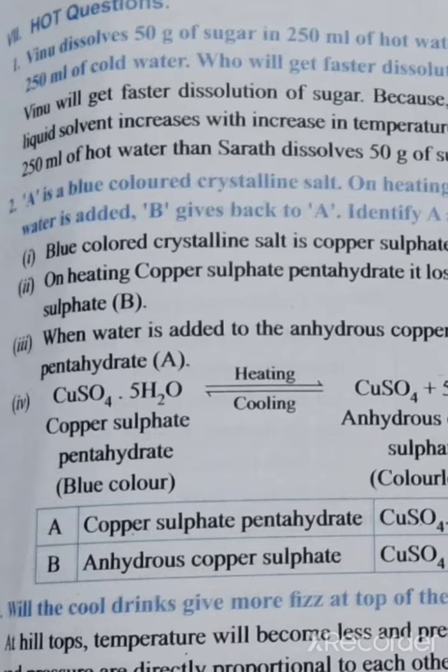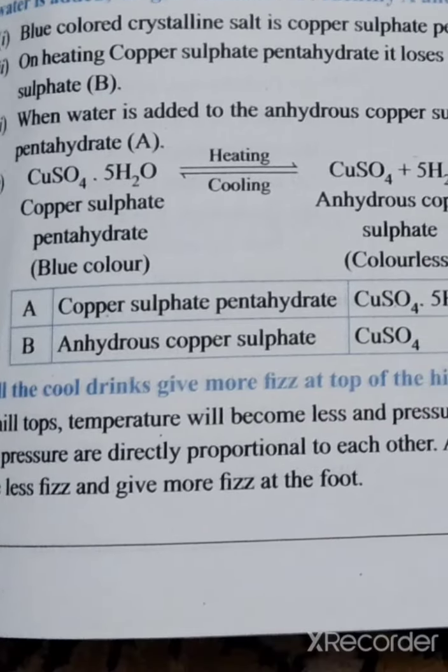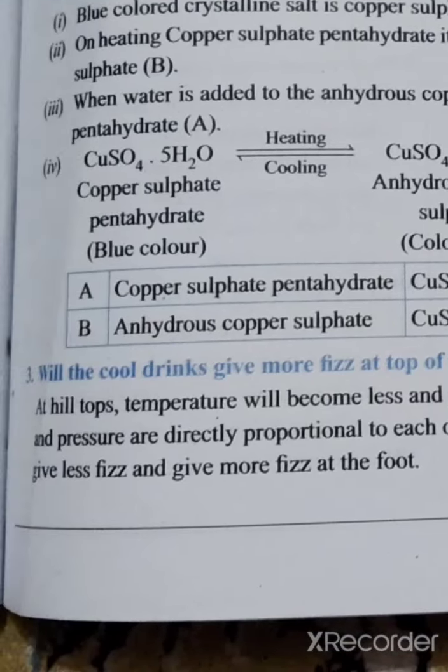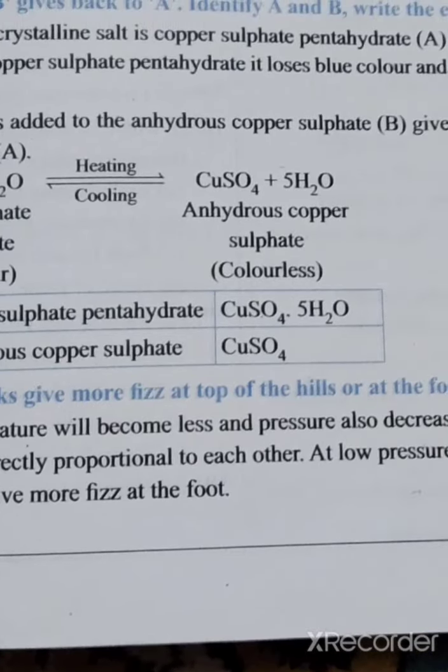You see the arrow marks on both sides, that is a reversible reaction. On heating, water molecules escape; on cooling or adding water, water molecules are gained again and the blue color returns. So A is copper sulfate pentahydrate, CuSO4.5H2O. B is anhydrous copper sulfate, only CuSO4 without 5H2O. These are the two answers.